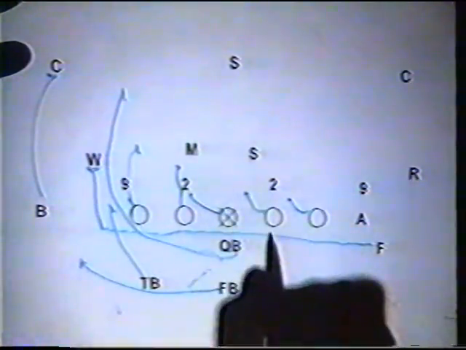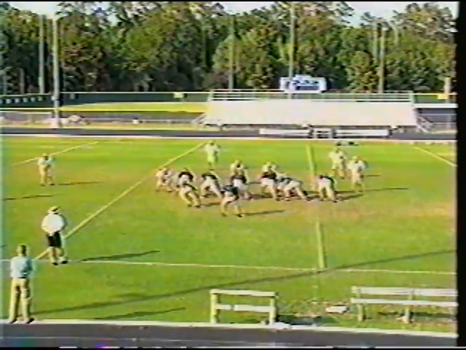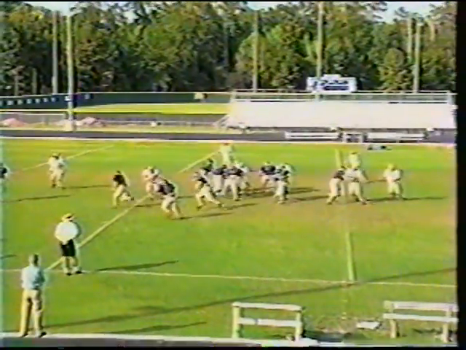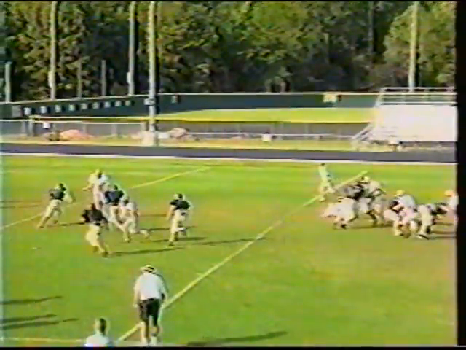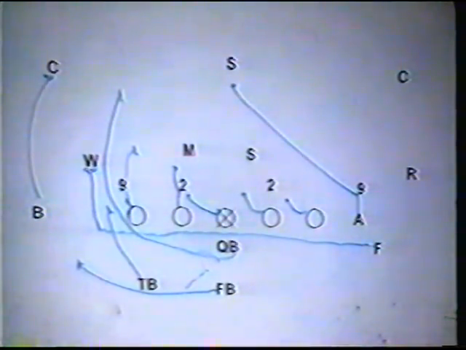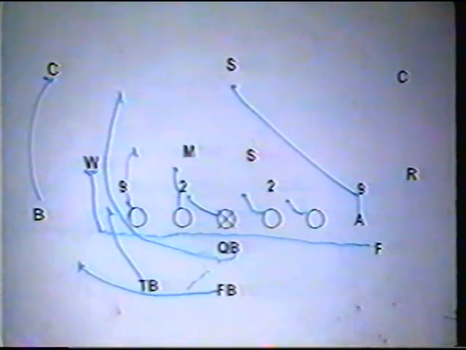We're going to zone. They're going to check fire on either gap. We're going to slam release with our tight end and try to get that safety. This is how we run our split side pitch to the split side versus a 4-4 look.